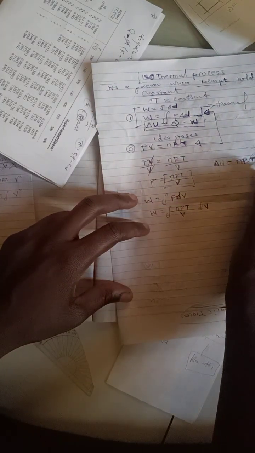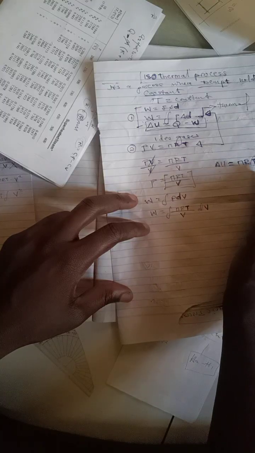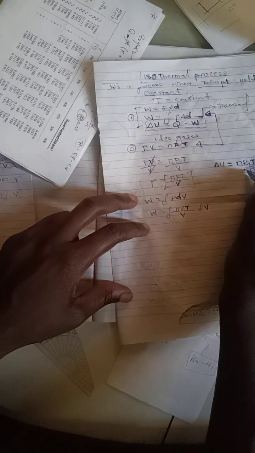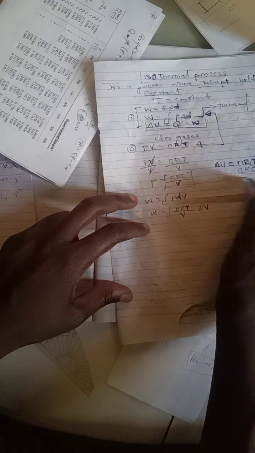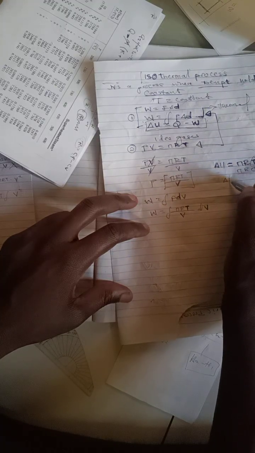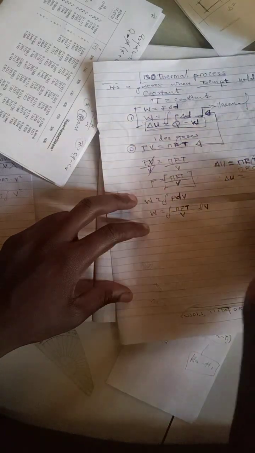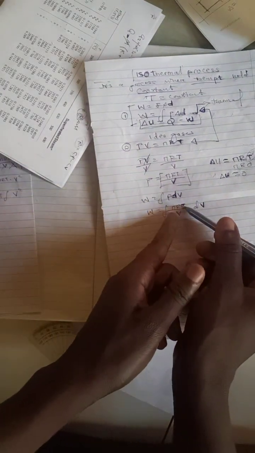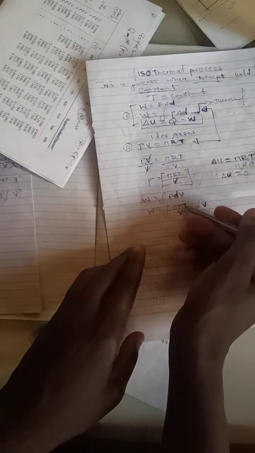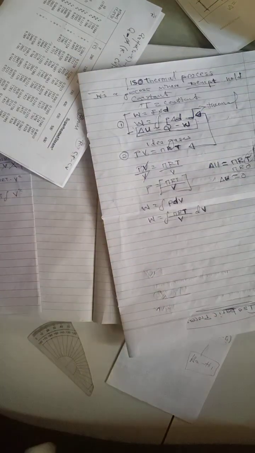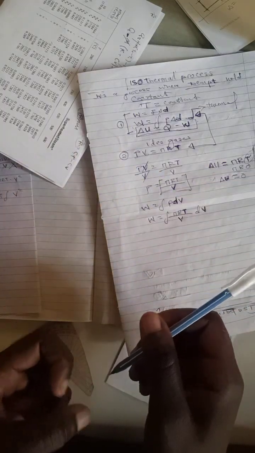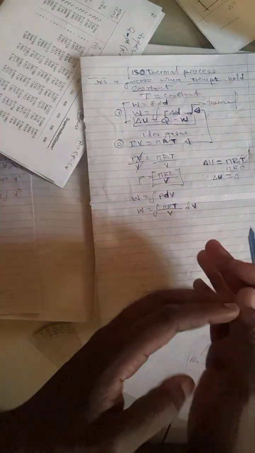Now, since temperature is kept constant, there is no change in temperature. So the change in temperature is zero, and even the universal gas constant and number of moles stay constant. So in isothermal, no change in temperature is equal to zero. So we remove it from the integration. How do we remove it from the integration? We don't just remove it like magic, or erase this part. No, we need to perform mathematics.